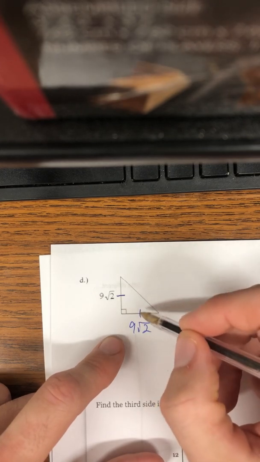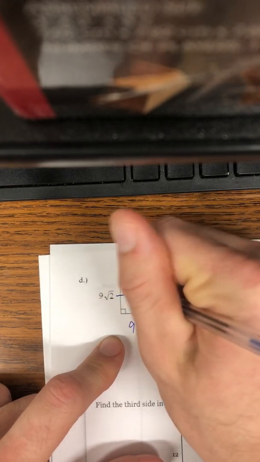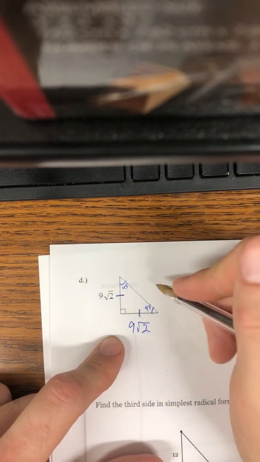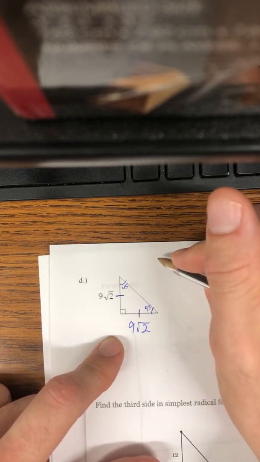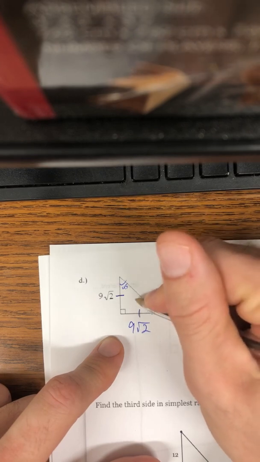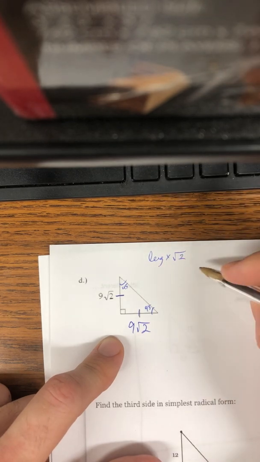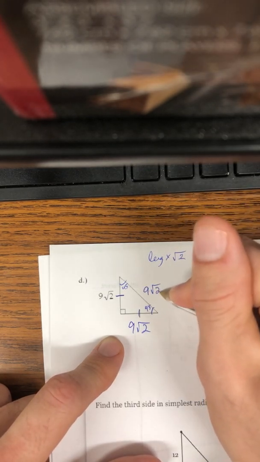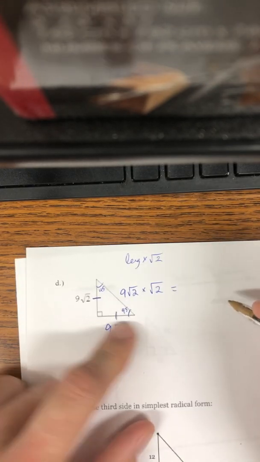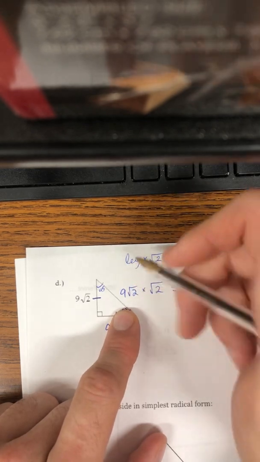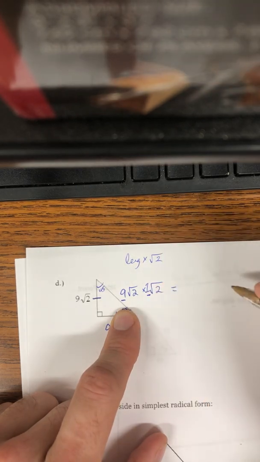So this is a 45, 45, 90, since we have 2 congruent sides. So this is 45, also 45. And then with the special right triangles, 45, 45, 90, the hypotenuse is the length of the leg. So it's the leg times square root of 2. And so this is 9 root 2 times square root of 2. And then when you multiply these, I like to teach it, just multiply the outside numbers, the coefficients together. So this is like a 1 is right here. You don't have to write the 1.